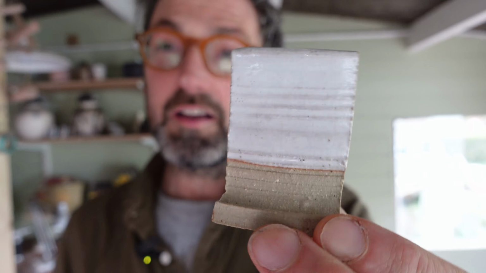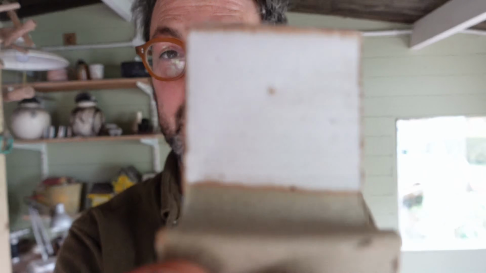So how do you take a glossy glaze and turn it into a matte glaze?